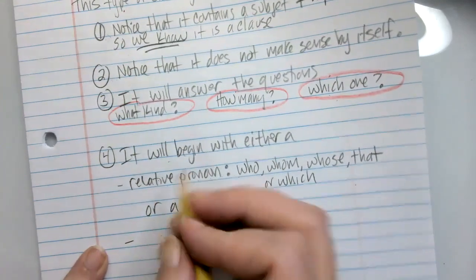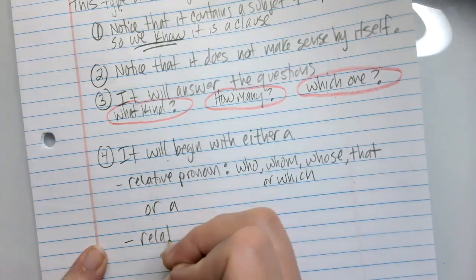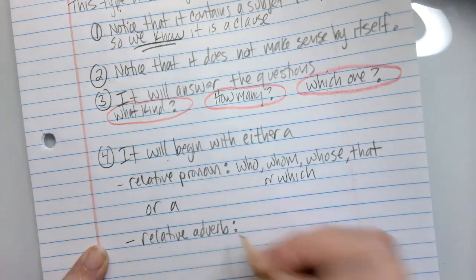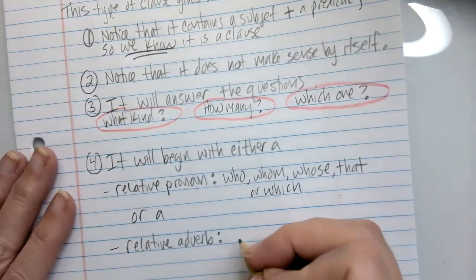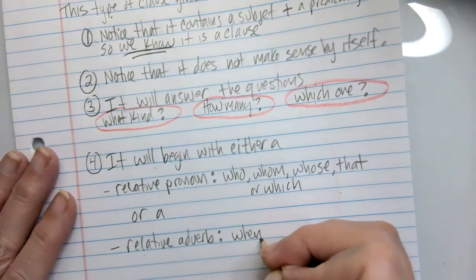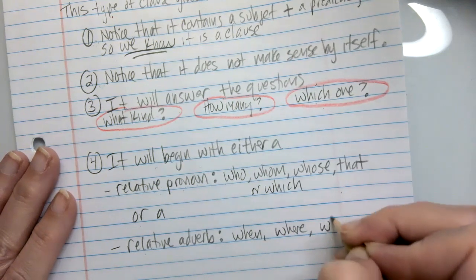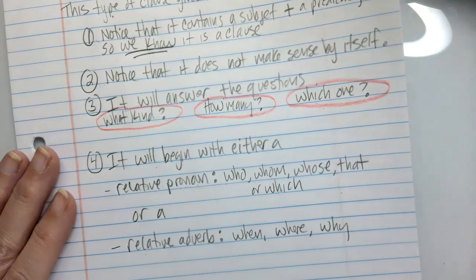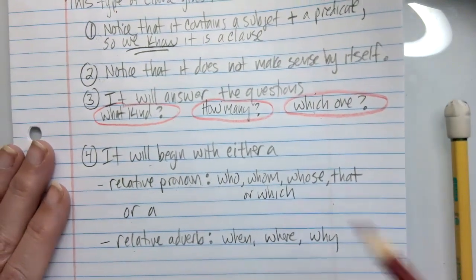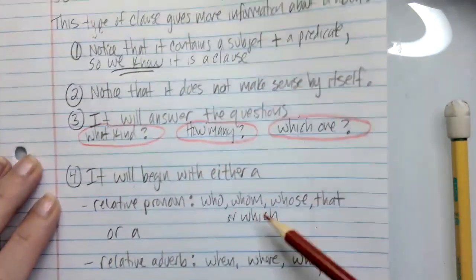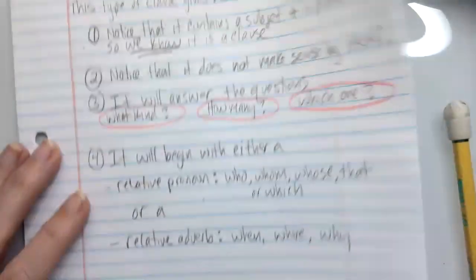Notice how I'm leaving all these spaces. So what are relative adverbs? These are these guys. When, where, why. Okay. So one of these relative clauses will begin with one of these words.